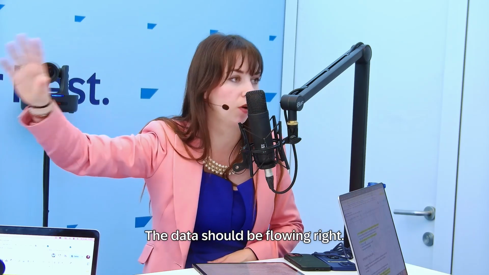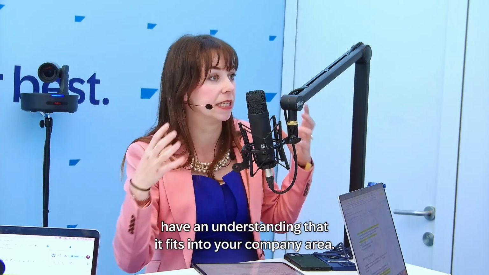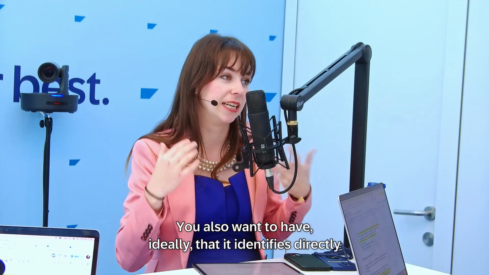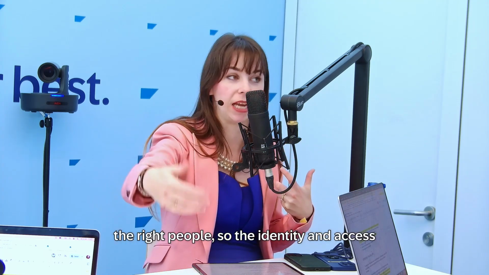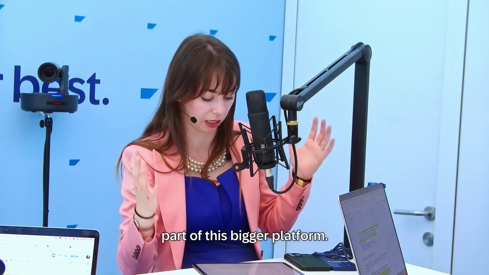The data should be flowing, right? It should be integrated. Your employees, or customers, should have an understanding that it fits into your company area. You also want, ideally, for it to identify directly the right people, so the identity and access management behind it. And all of this comes with it because it's part of this bigger platform.